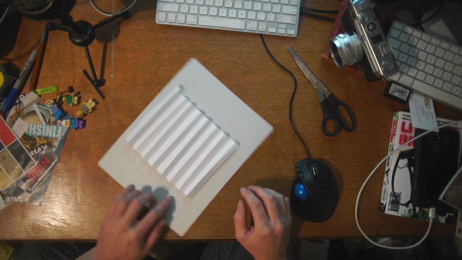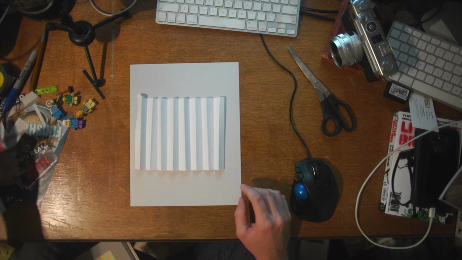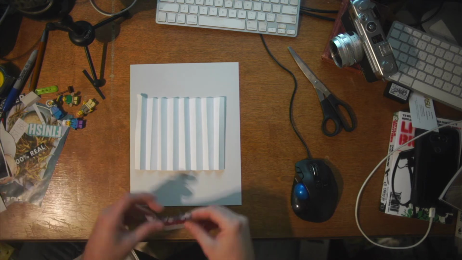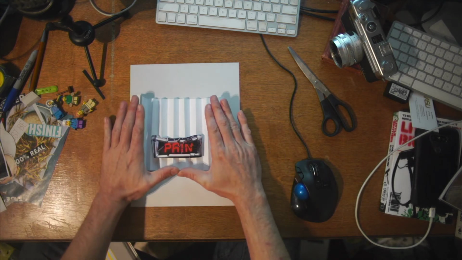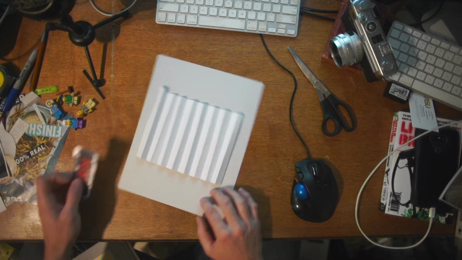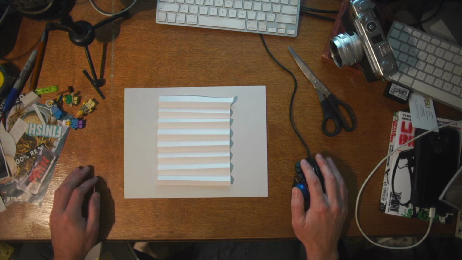Look at that. We have a little bit of stripes going on. Now we can work with those to do something. We can get an idea of the design. You can see our vertical stripes. See our horizontal stripes.